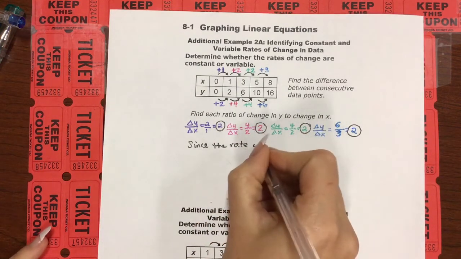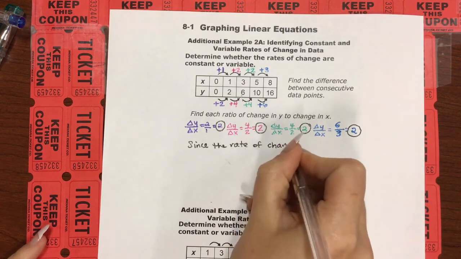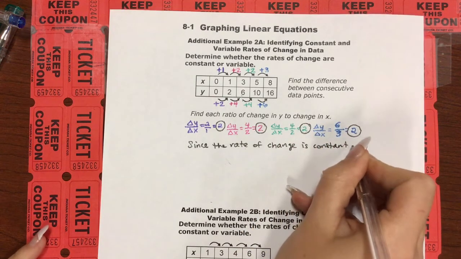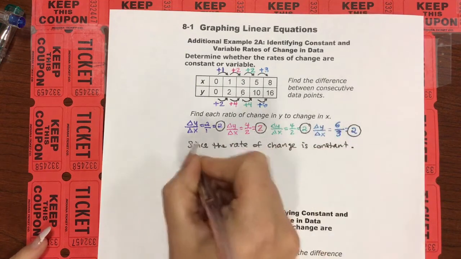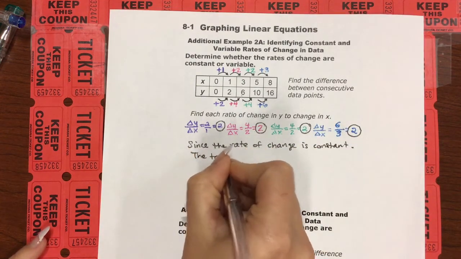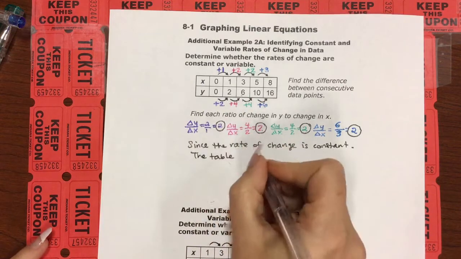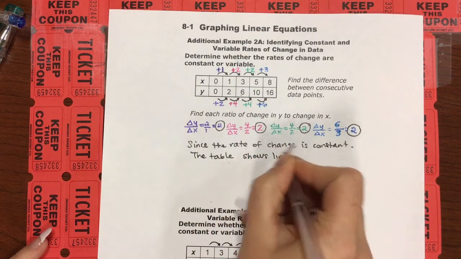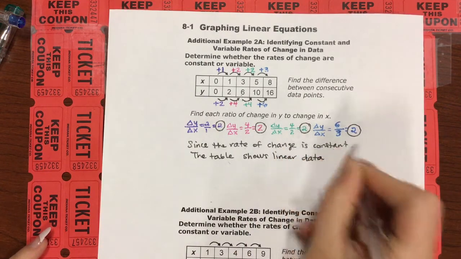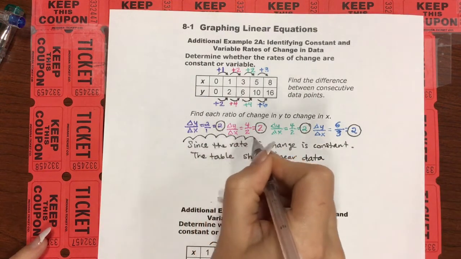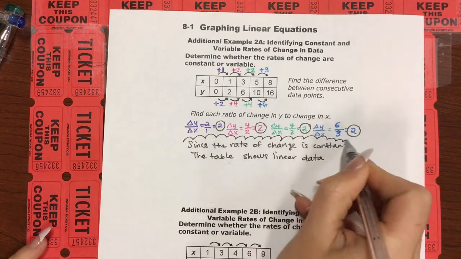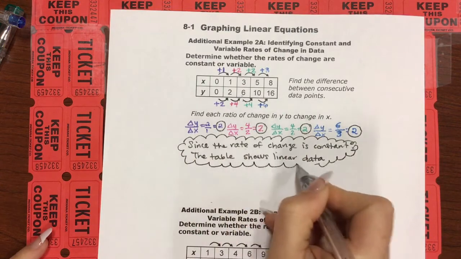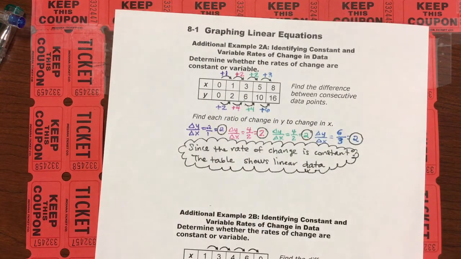Since the rate of change is constant, constant means it's the same, the table, which is this right up here, shows linear, which is a line, data. Awesome. I think it needs a little bit of black sparkly cloud around it. Okay, there we go. And that is that problem.